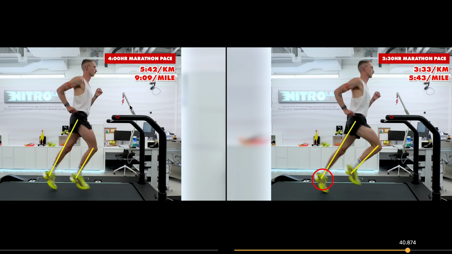We're seeing that, as I always say, the parallel line sign is independent of pace. So regardless if you're running fast or, in Ben's case, at 4-hour marathon pace, running slow, good running form starts with getting this position nailed down. Now, this position is a function of stride angle.